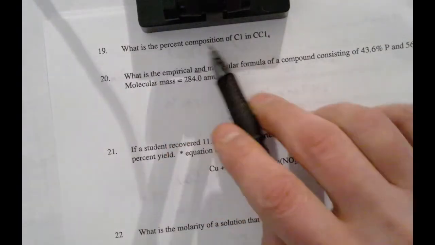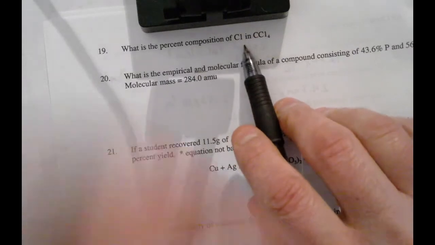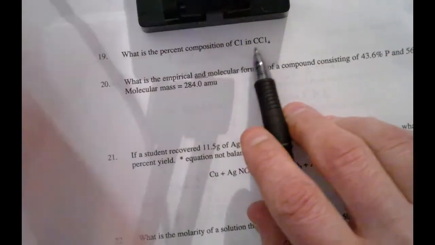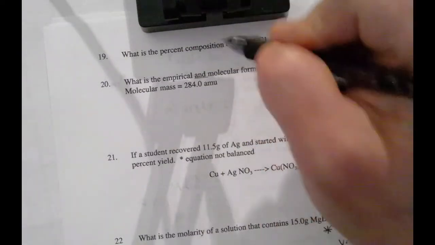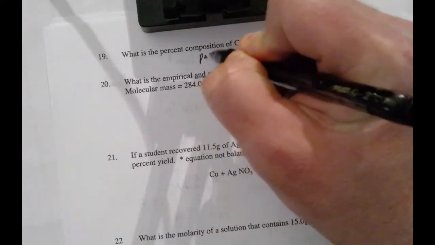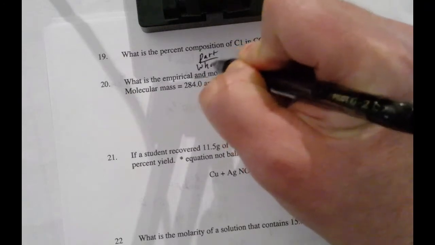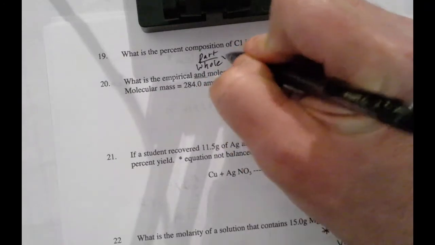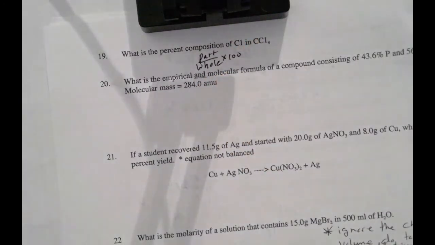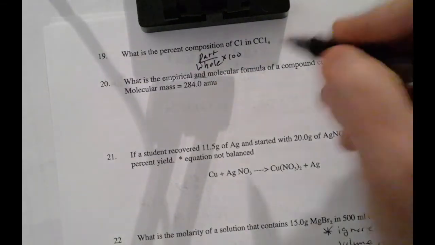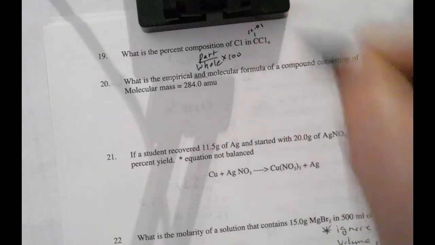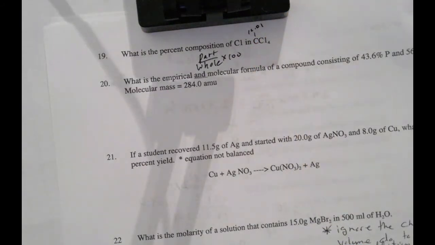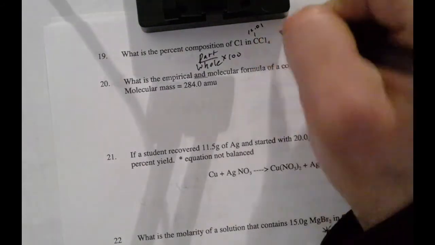Page 2, what is the percent composition of chlorine in carbon tetrachloride? So basically, this is mass percent, so we have the part divided by the whole, and then we multiply it by 100. So 12.01 is for the carbon, and 35.45 is for the chlorine.